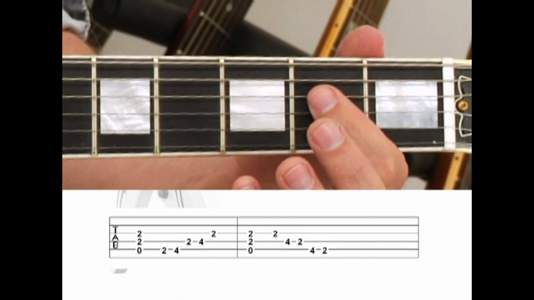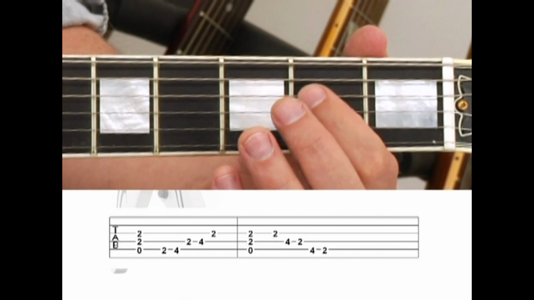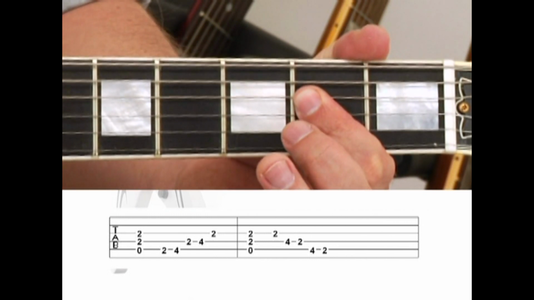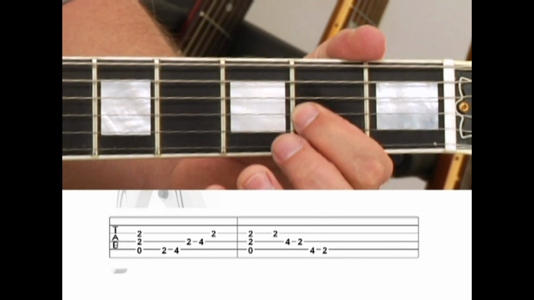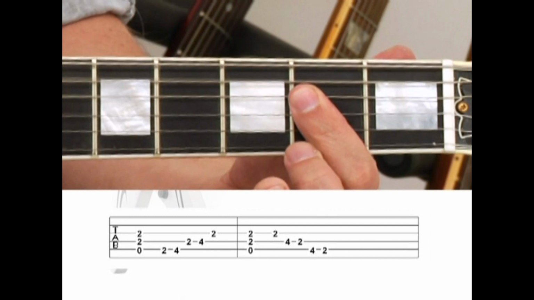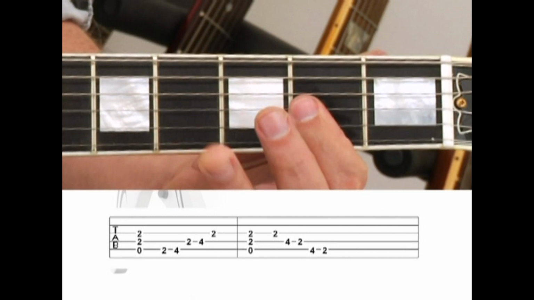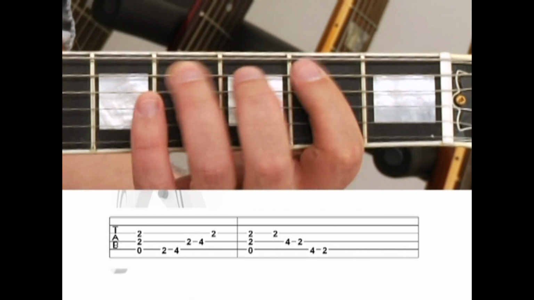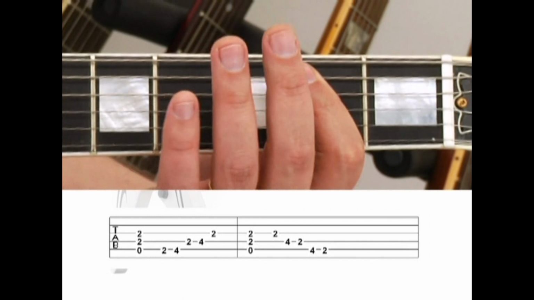And as you can see here, I'm also using the extended A5, so we're adding the 3rd string 2nd fret along to the A5 chord that we previously played. Play it with the practice tempo.